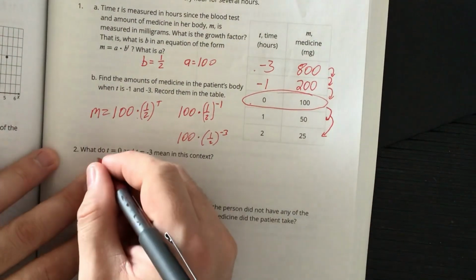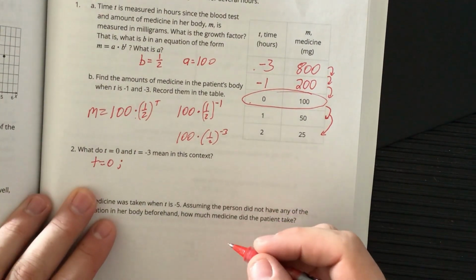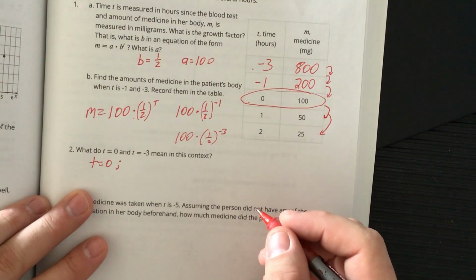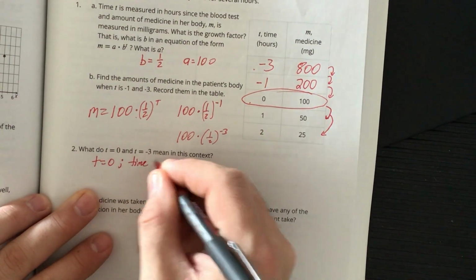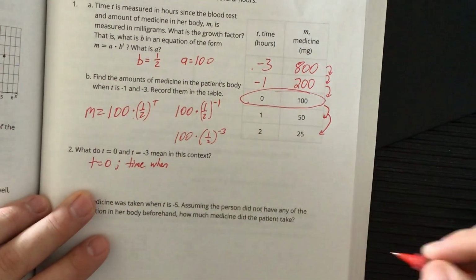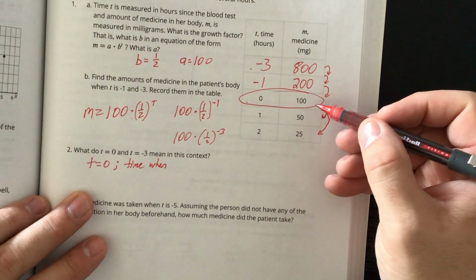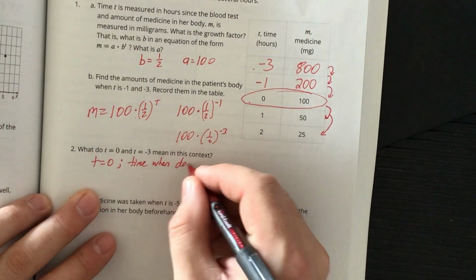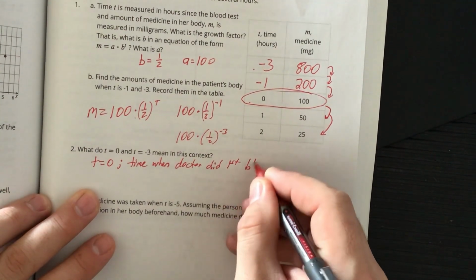Okay, so what does T equals 0 mean? Initial what? The time when it equals 0 milligrams of medicine. No, it's the time when she started measuring. Yeah, time when the doctor did the first blood test.